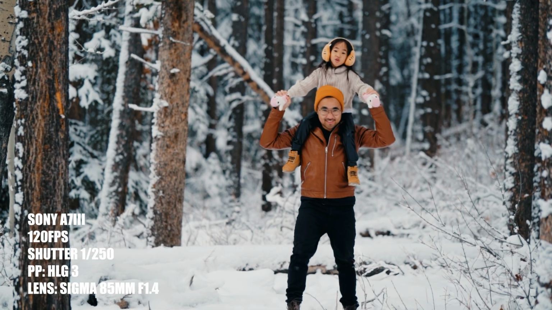And for some crazy reason, if you still don't have the 50 shutter speed option, then I would suggest you buy a new camera. Just kidding, just use 60 shutter speed because that shutter speed is still valid, but not more than that. So now you're probably asking me, Mark, what about in slow-mo?